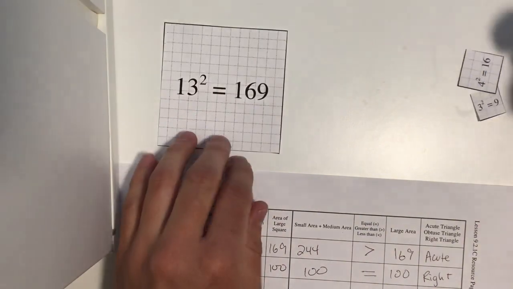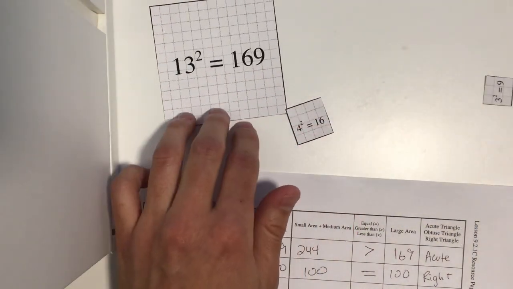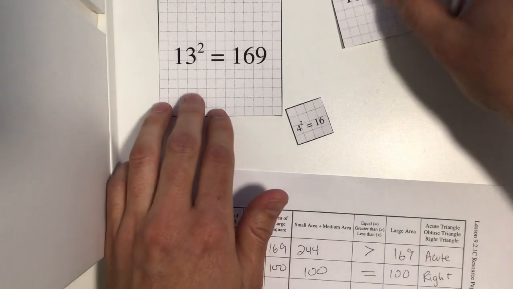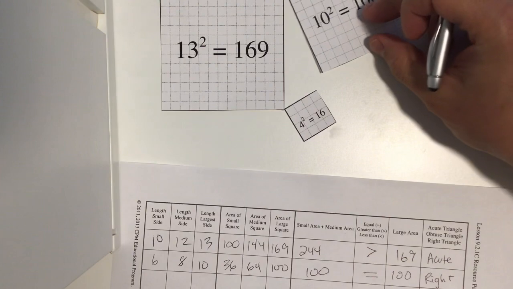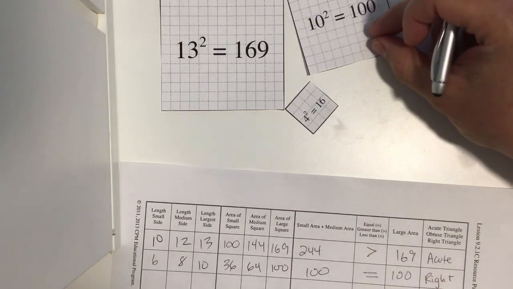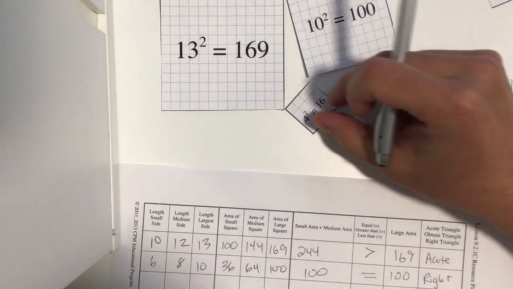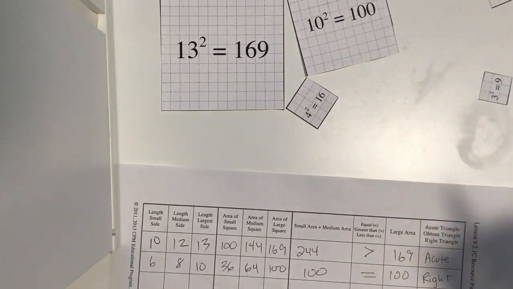Let's just do another one. How about 13, 4, and 10? Let's see if that would work. Ooh, I don't know if that's going to work. You guys think that'll reach? Oh, it's pretty close. Oh, looks like that one will reach.